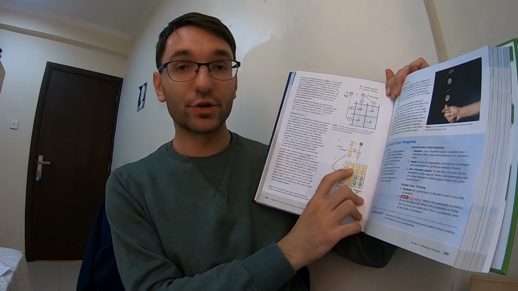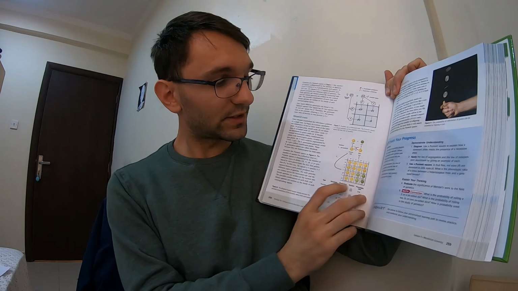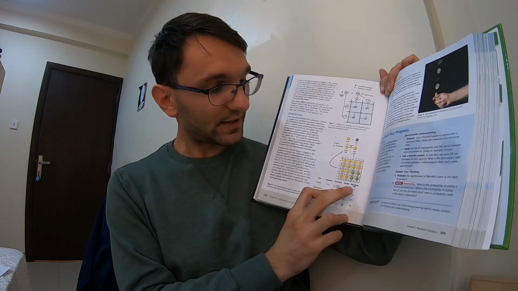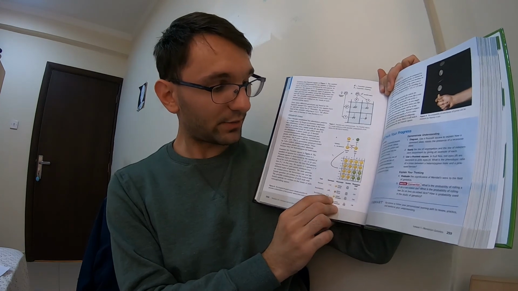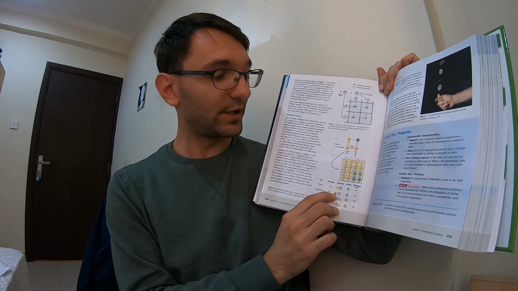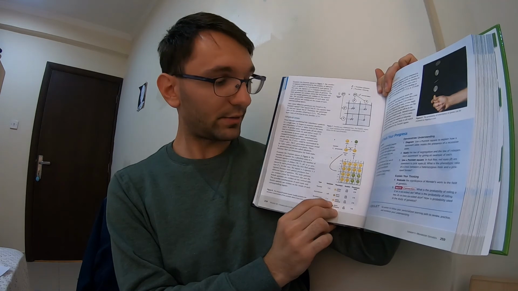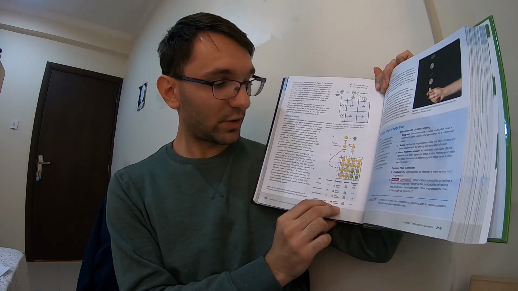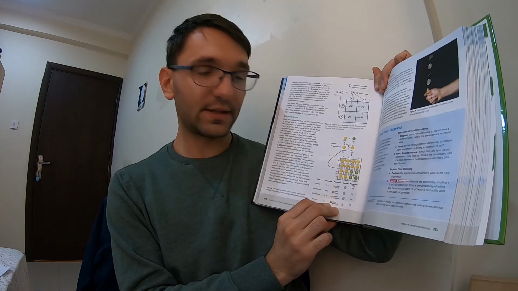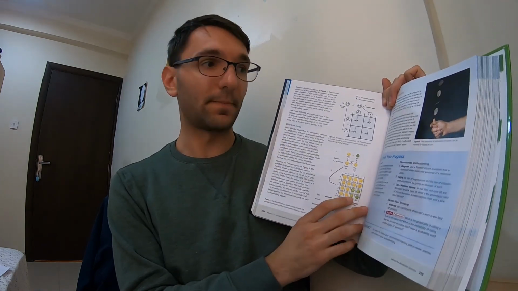If you look in your book, you will see some of the yellows are wrinkled. So the ratio is 9:3:3:1. So 9 yellow and round, then 3 green and round, then 3 yellow and wrinkled, and only 1 green and wrinkled.